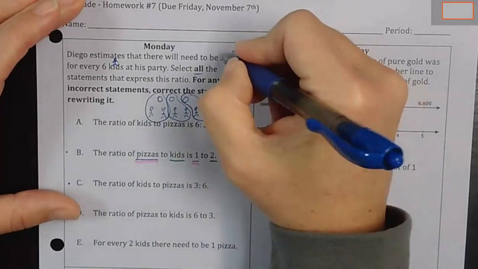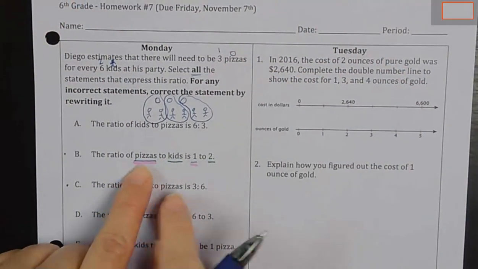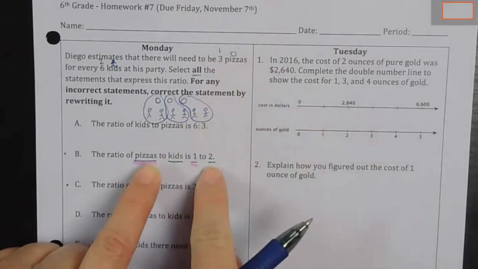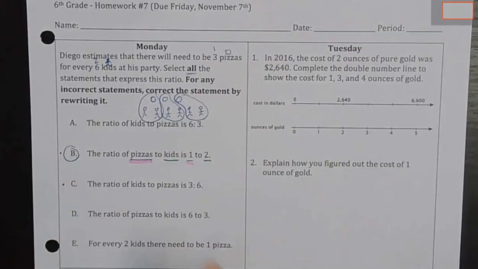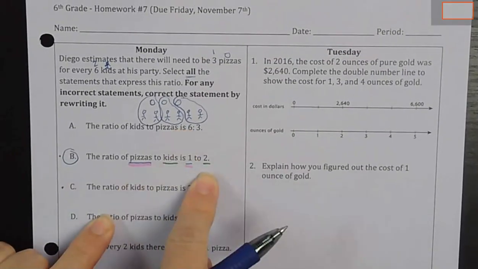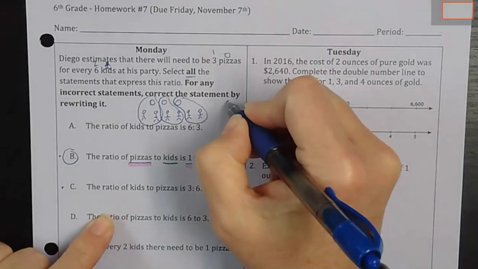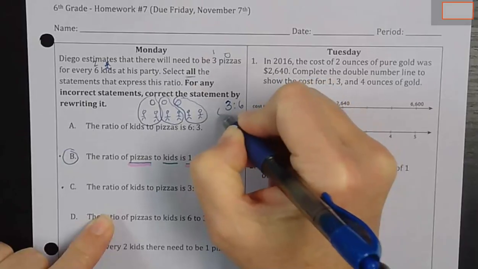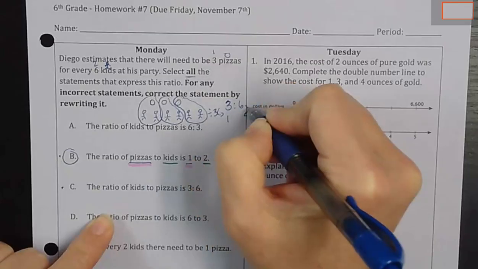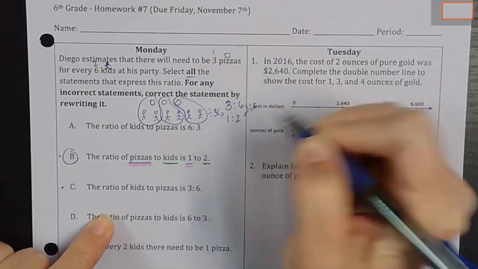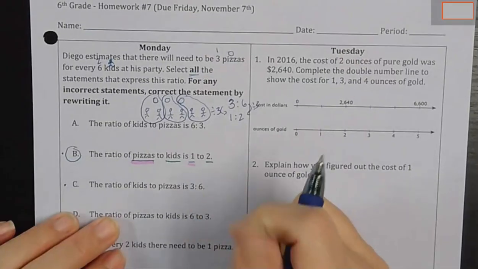Okay, so I could also have 1 pizza is 2 kids. All right. So pizzas could be 1. Yep, 1. And kids could be 2. So this is true. So I'm going to select it and I don't have to do anything else. This showed how I got to the 1 and the 2, right? You could have also done a table or done equivalent ratios and done 3 to 6 and figured out what it was for 1. Divide by 3. That gets us to 2. So we could have shown it lots of ways, but you should show me how we are getting to 1 and 2 if it's not listed up here.